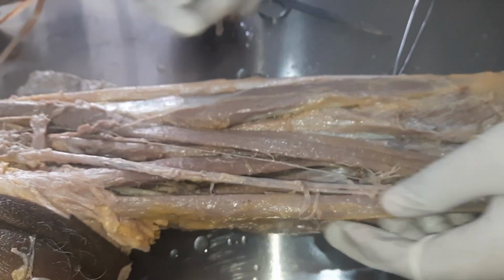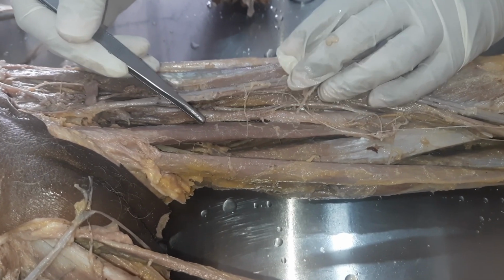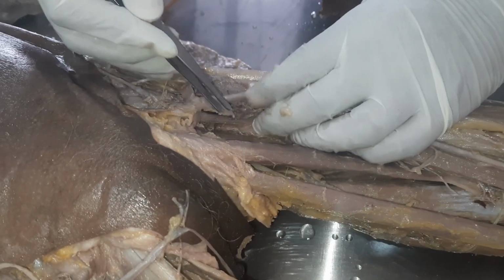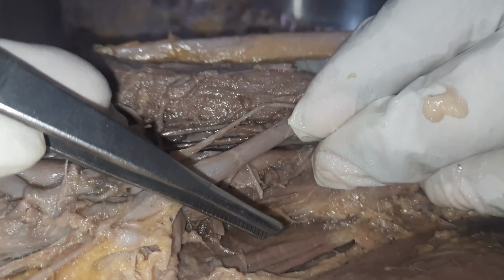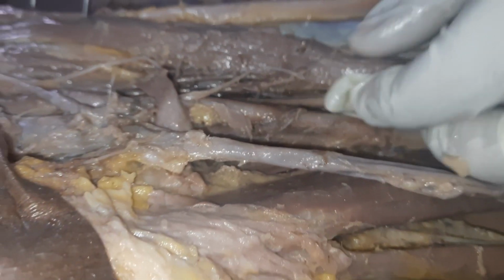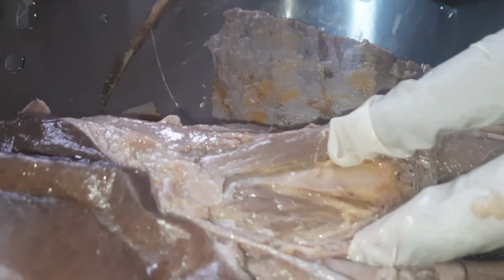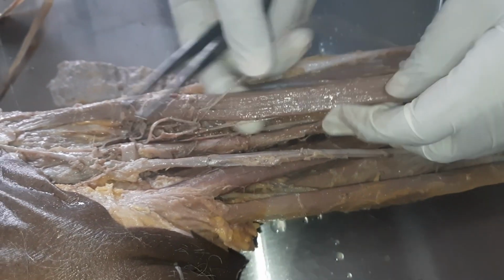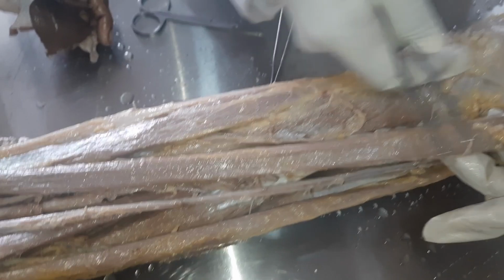Now we will see the muscles here. The muscles are adductor longus. This muscle, which is lateral to the adductor longus, that is pectineus. This muscle, that is iliopsoas. Other muscles here, that is this one, Sartorius.